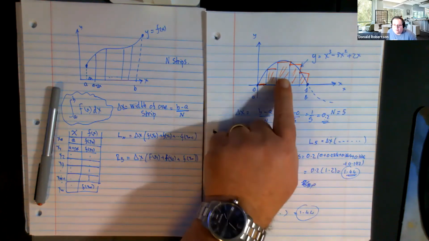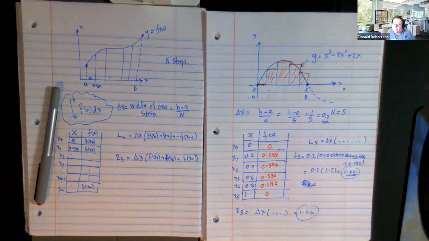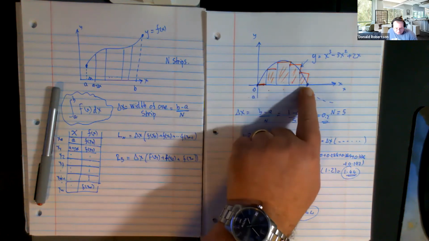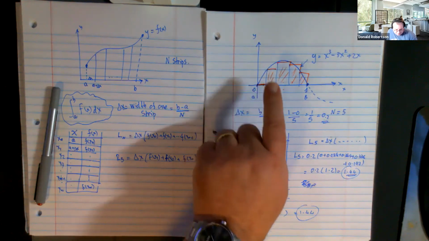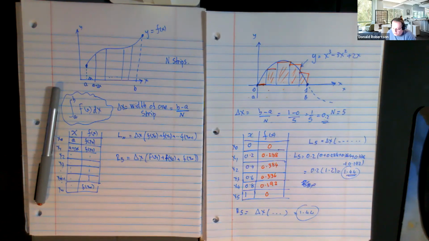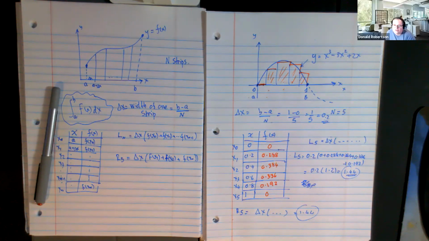Is this an overestimate or an underestimate, or neither? If you use these 5 rectangles to estimate the area under this curve, would these 5 rectangles be an overestimate or an underestimate, or neither? I want to say neither. Correct. Your gut feeling was right.